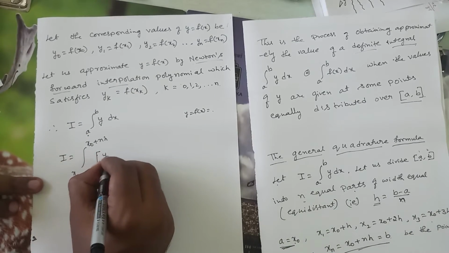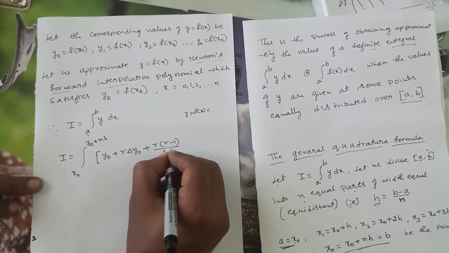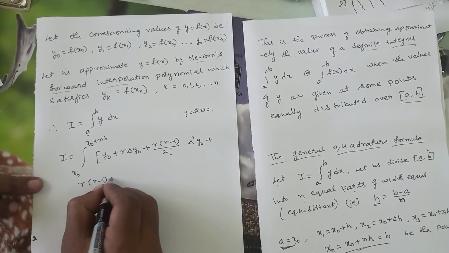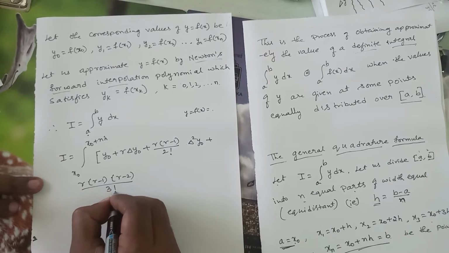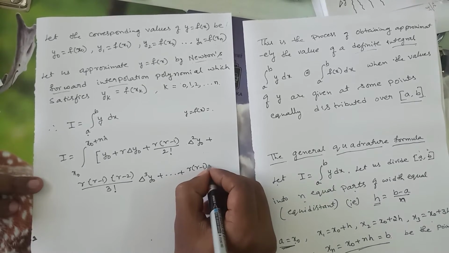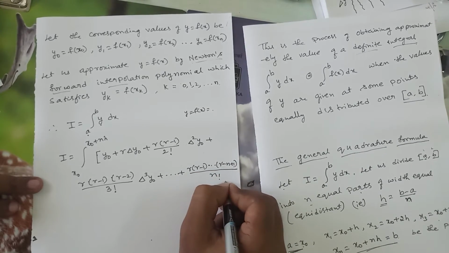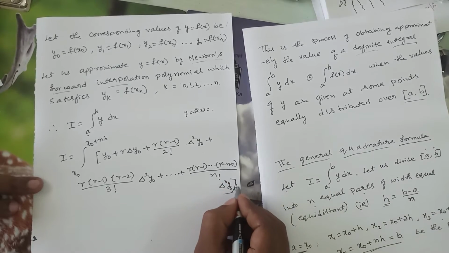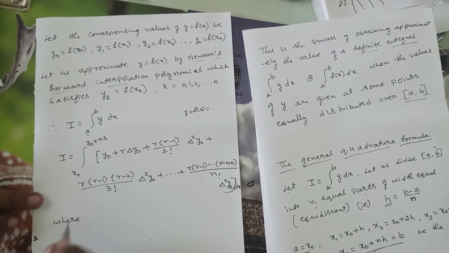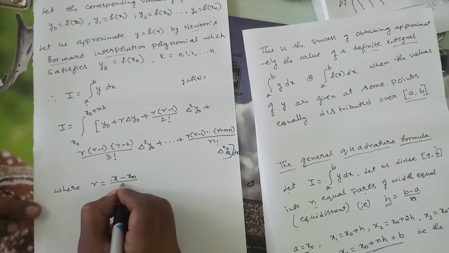So what do you get: y naught plus r into delta y naught plus r into r minus 1 divided by 2 factorial into delta square y naught plus r into r minus 1 into r minus 2 divided by 3 factorial into delta cube y naught plus so on plus r into r minus 1 so on r minus n plus 1 divided by n factorial into delta to the power of n y naught into dx, where r equals x minus x naught divided by h.